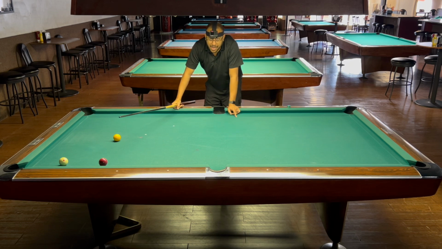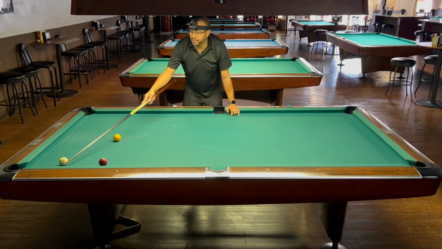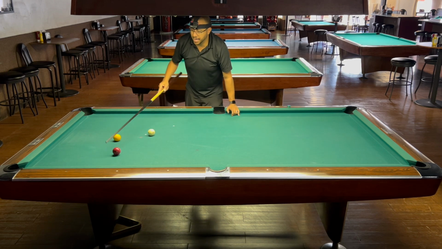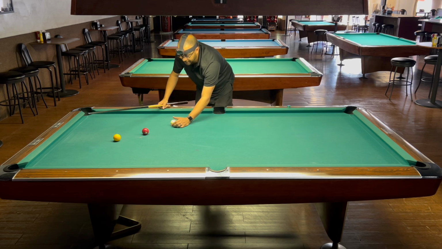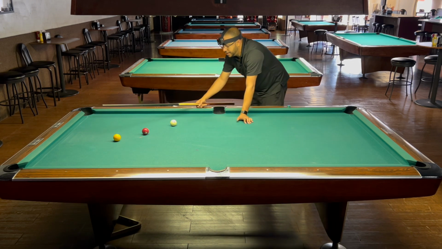Now, does this shot come up very often? Not really, but I think it's a cool shot for people to understand the mechanics. And so if it does come up in a game, you're not forced to play it safe. You know, there are safeties here.